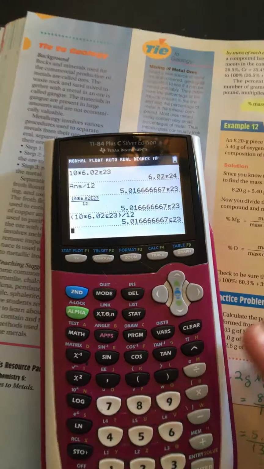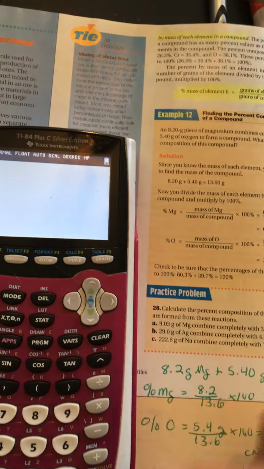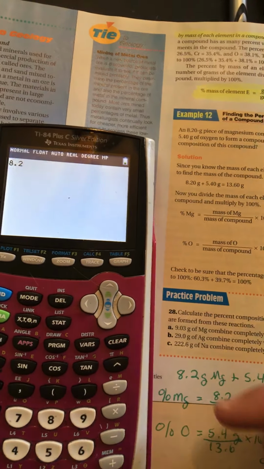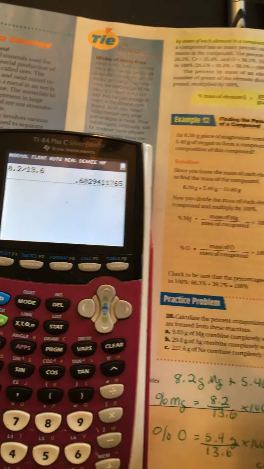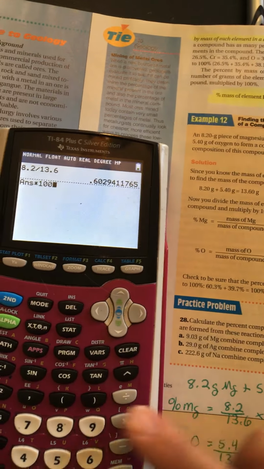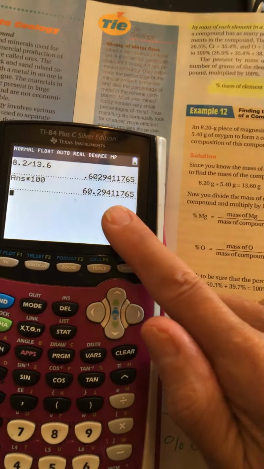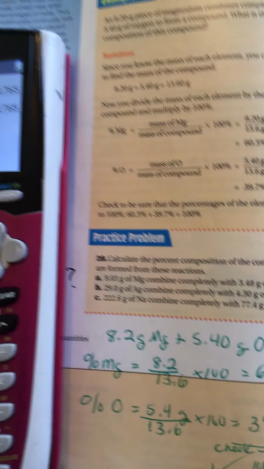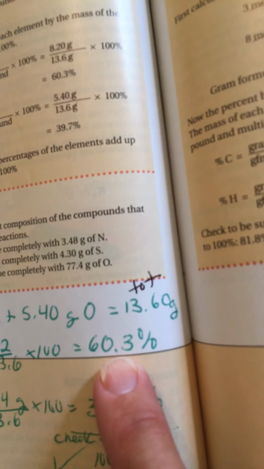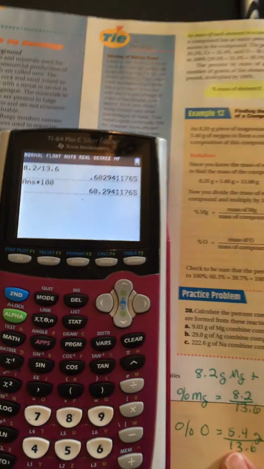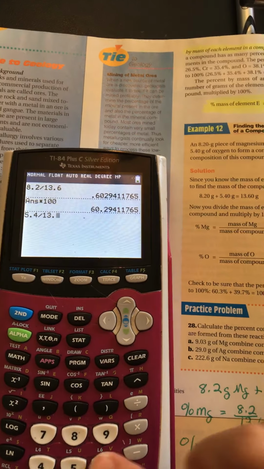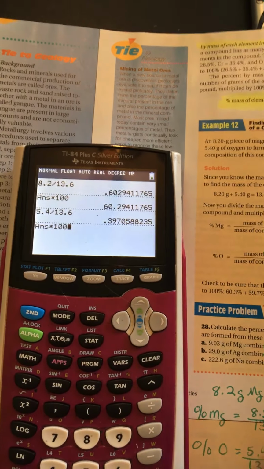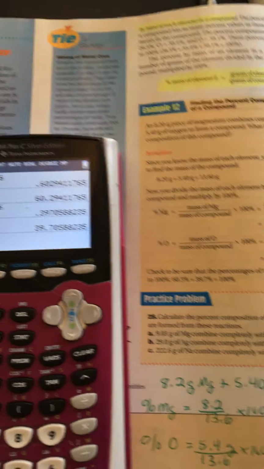So let's do it on the calculator so you can make sure you know how to do it. Clear it out. Here is my magnesium, 8.2, divided by the total, 13.6, and then I multiply it times 100. You don't use the percent button, you just do 100, and you get the answer. It's 60.29 percent. We rounded it to 60.3. Now we can do the oxygen. 5.4 divided by 13.6 times 100. And the oxygen is 39.7%.